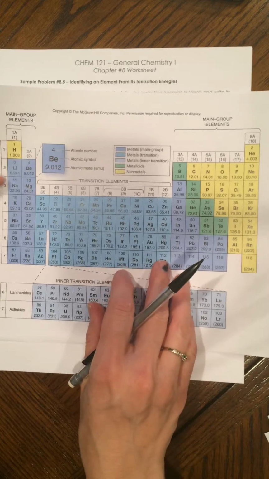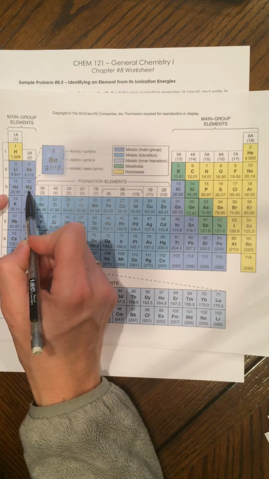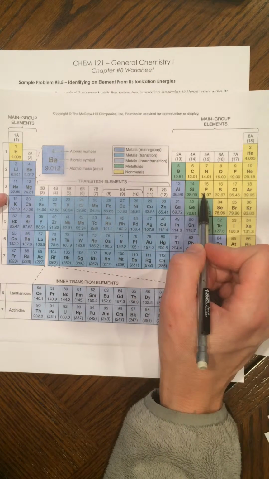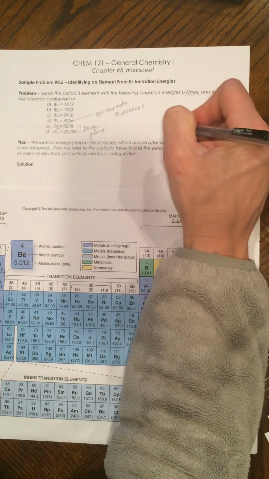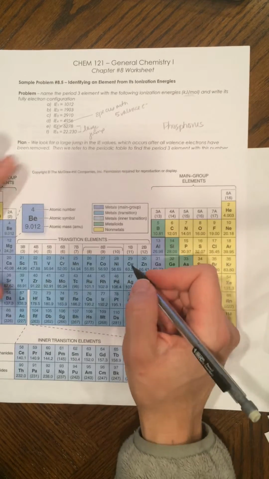All right, so if we look at row 3 of the periodic table, 1 valence electron, 2 valence electrons, 3 valence electrons, 4 valence electrons, 5 valence electrons. We must be phosphorus. So let's see again if we can walk through this logic.